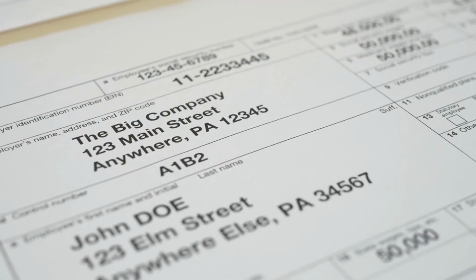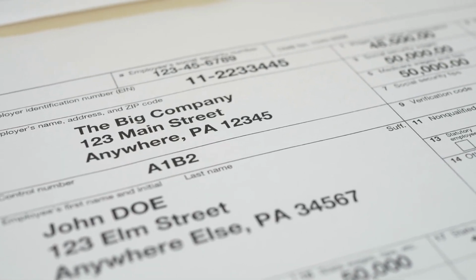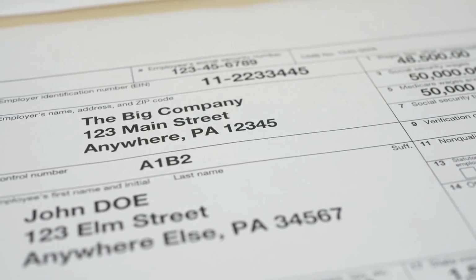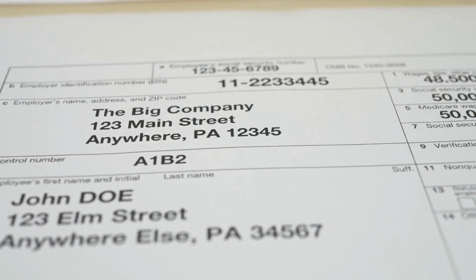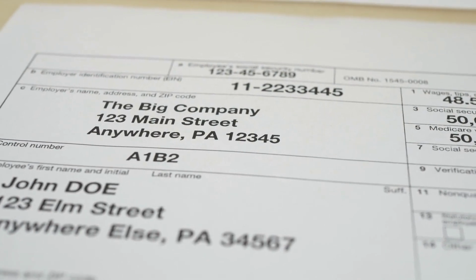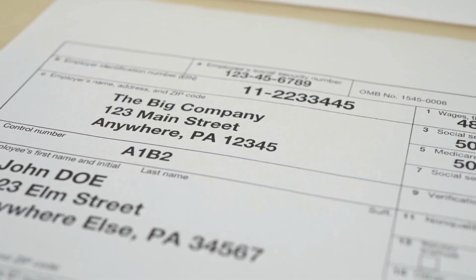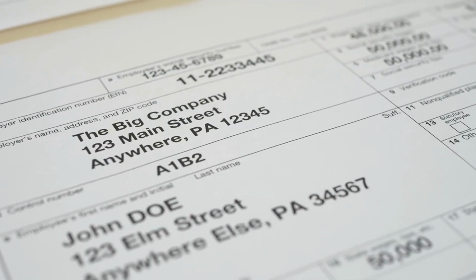Now there's certain strategies as it relates to S corporations where you can take a salary in your business and be able to deduct it from your business and have that amount not be subject to self-employment taxes, which we're not going to go into too much detail today, but just know that that is an option.